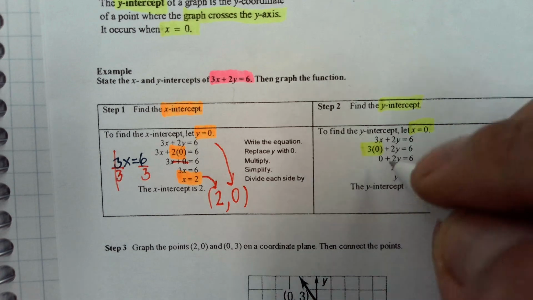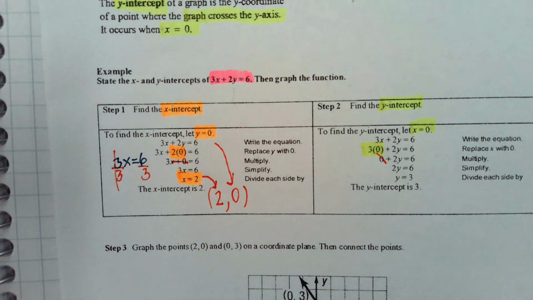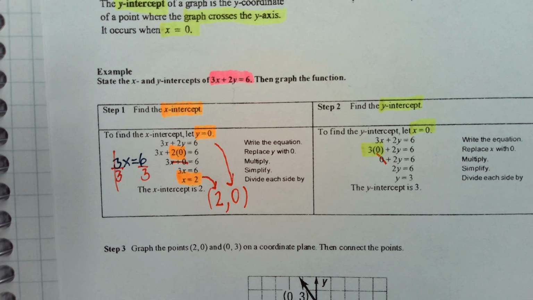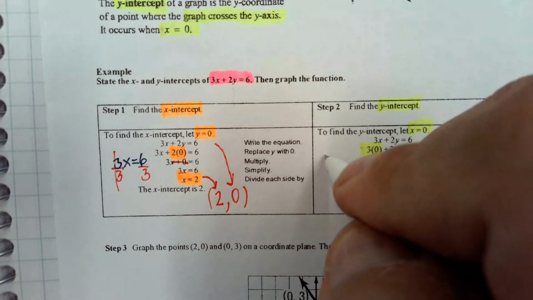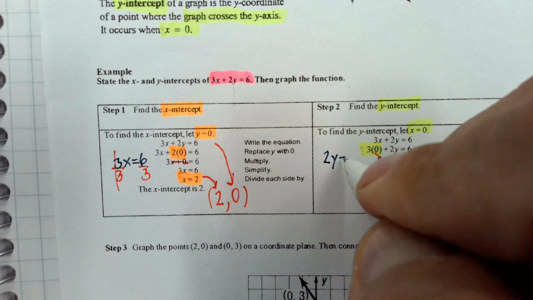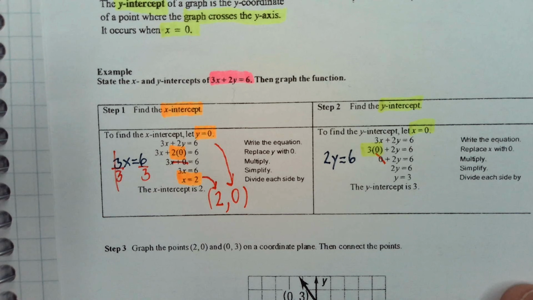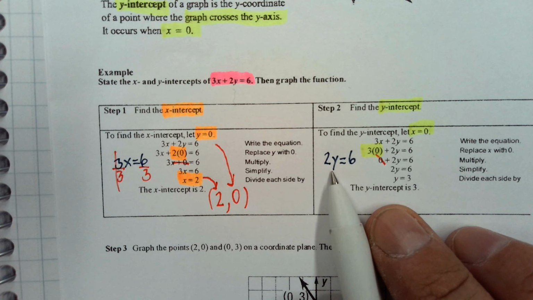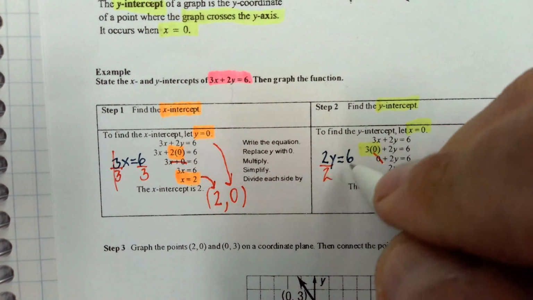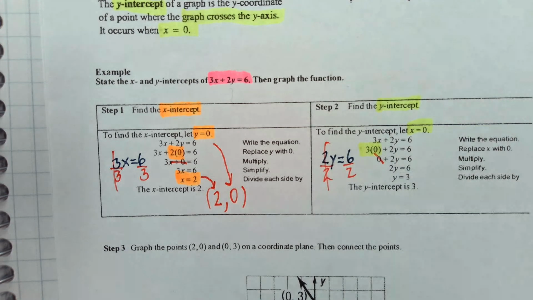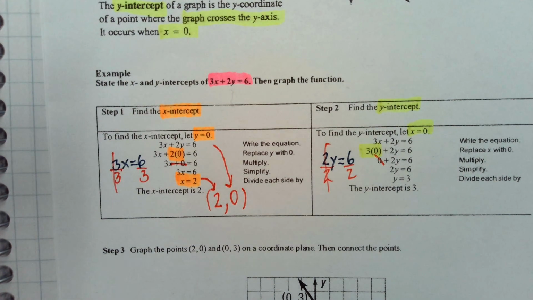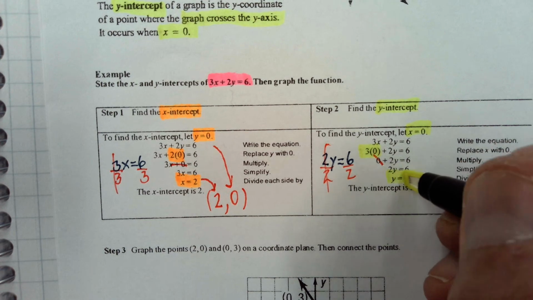Because 3 times 0 is just 0, and zeros cancel out. They go away. So instead of all that, you just have 2y equals 6. Right? And if I have the equation 2y equals 6, what do I have to do to solve that? How do I find out what y is in this case? Divide by 2. And 6 divided by 2 is 3. So we get y is 3.